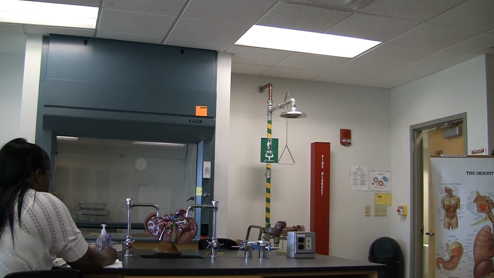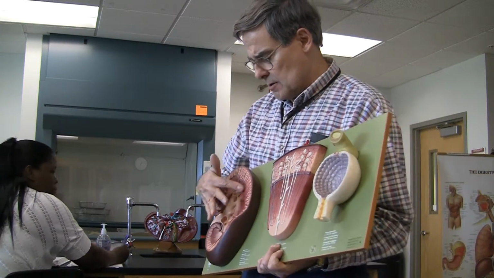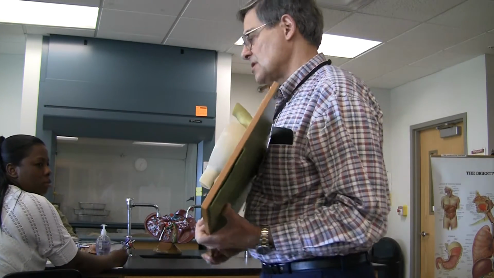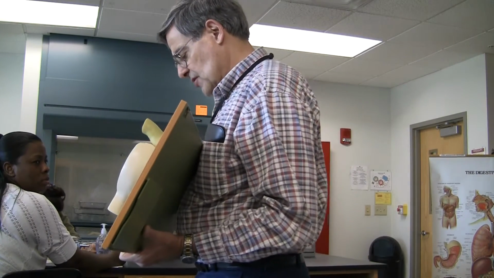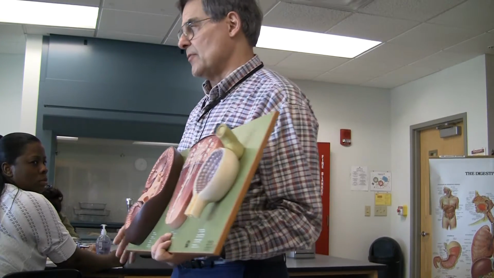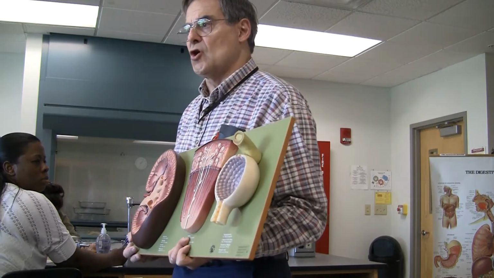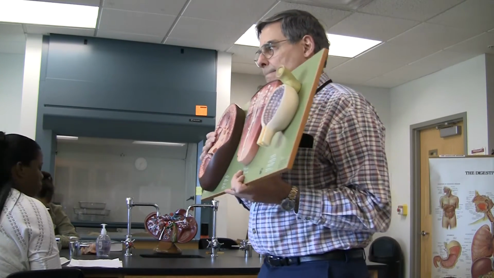Now there are extensions of the cortex between the regions of the medulla, which you see here. These are called renal columns. The renal columns are extensions of the renal cortex that run between parts of the medulla. You see there are lighter areas here, what are called renal columns. They're extensions of the cortex that run into the kidney between parts of the renal medulla.